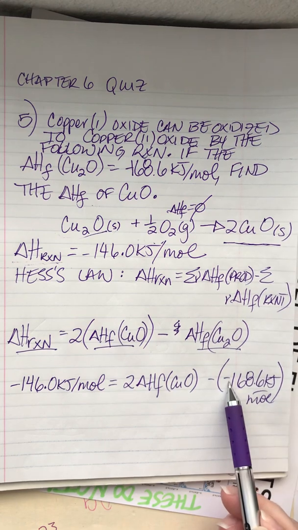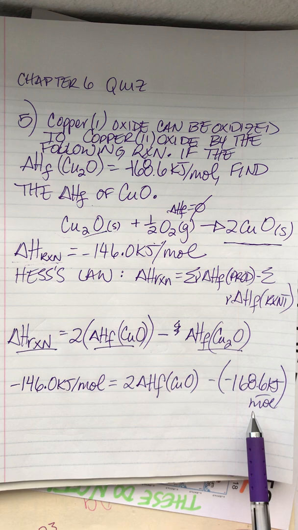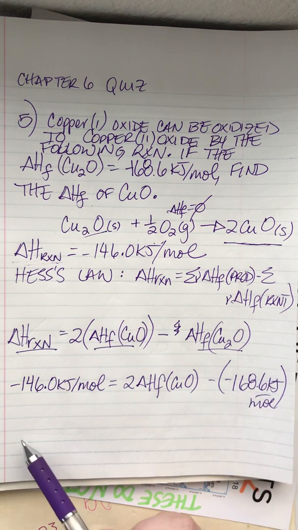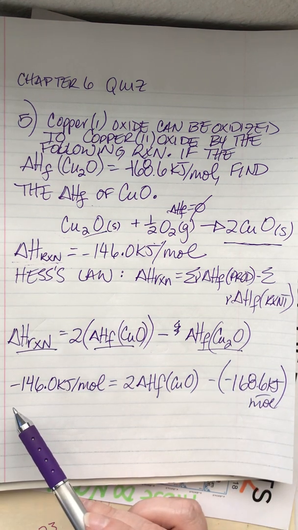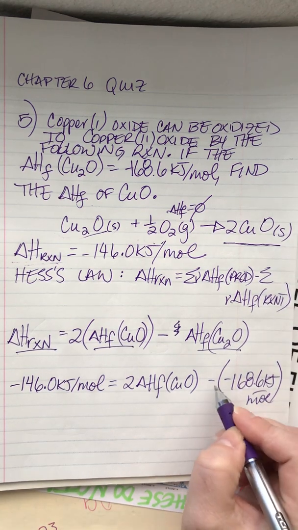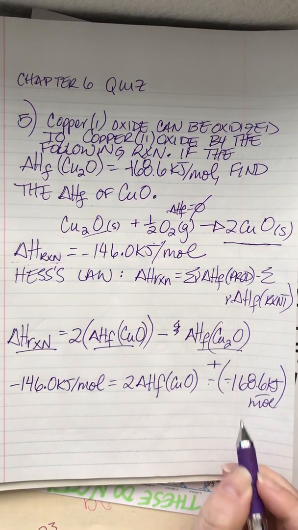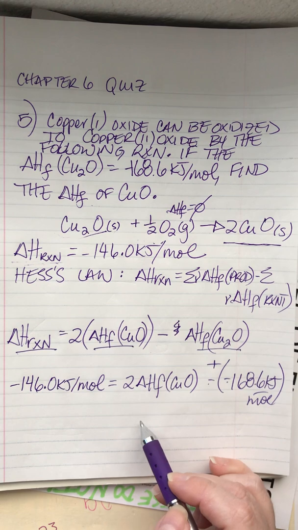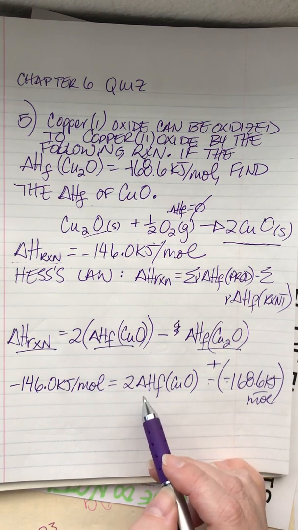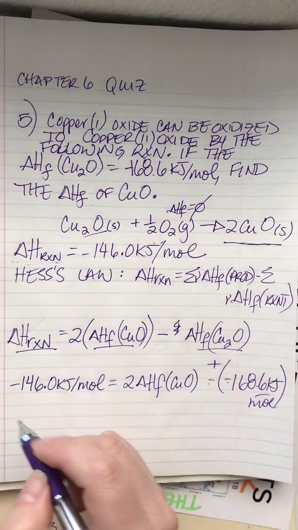So minus minus gives us a plus for this one, right? But we want to get it to the other side. So when we move it to the other side, we're going to subtract it. Does that make sense, guys? Yes. So minus minus gives us a positive, but we want to get rid of it on this side of the equation so that we can solve for the delta H of formation for copper 2 oxide. So we need to subtract this from both sides.